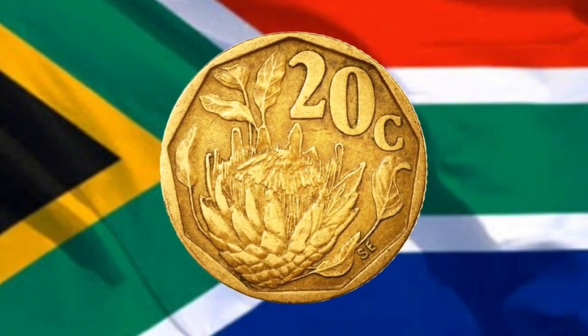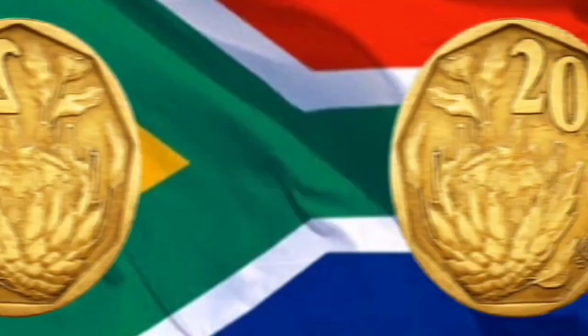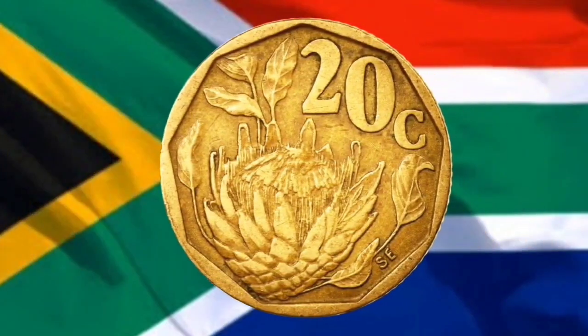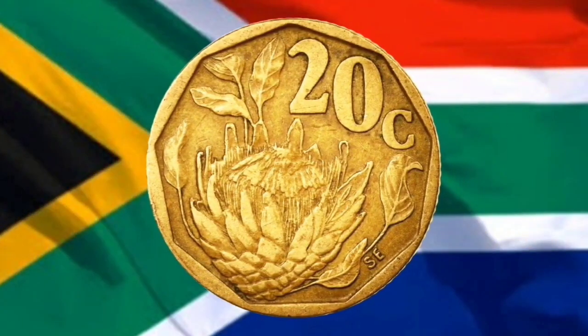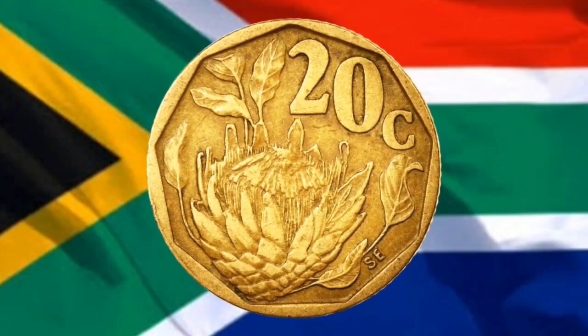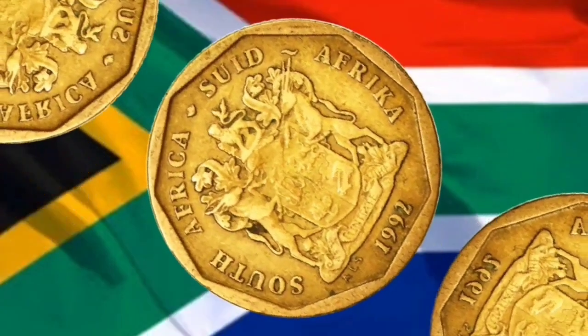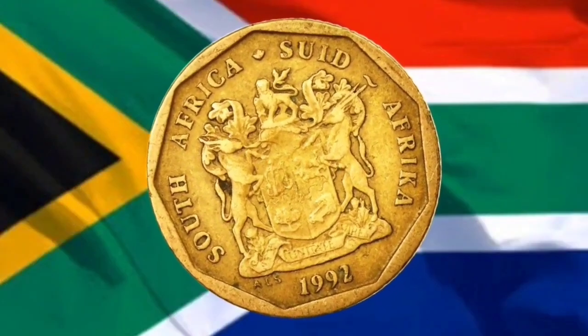This coin is part of the third decimal series of South African currency. The 20-cent denomination was introduced in 1965, but the 1992 version holds a unique place due to its design and limited mintage numbers.